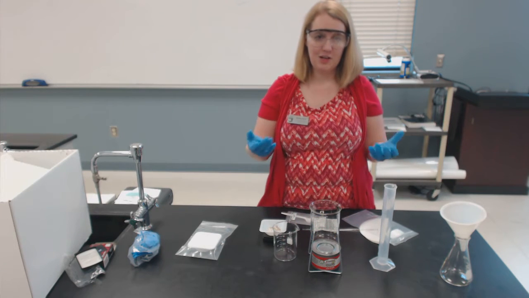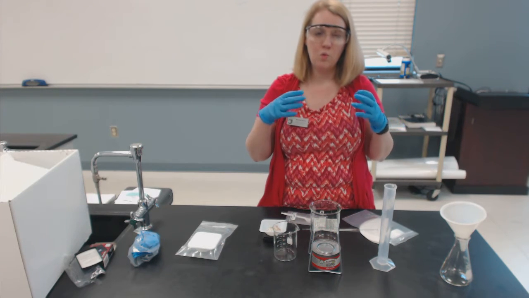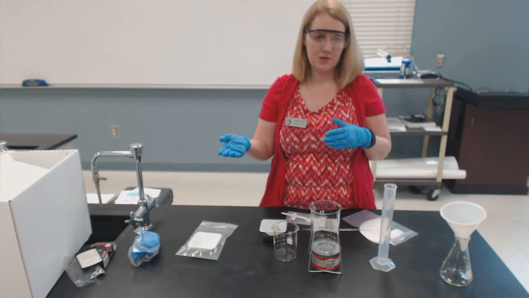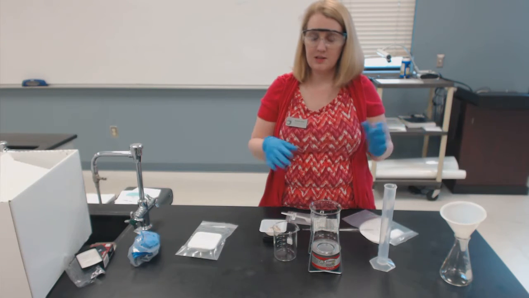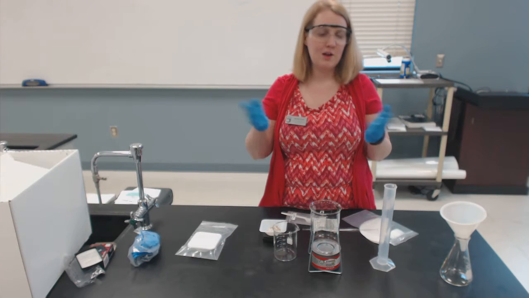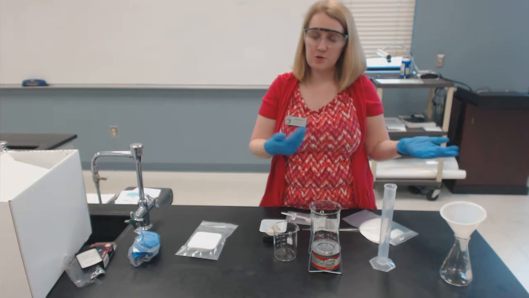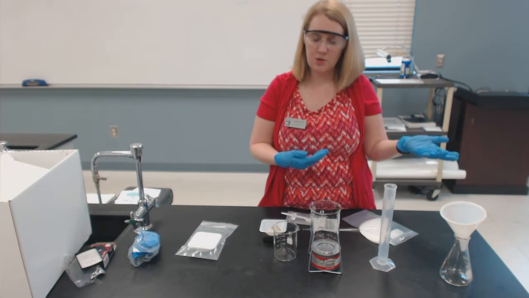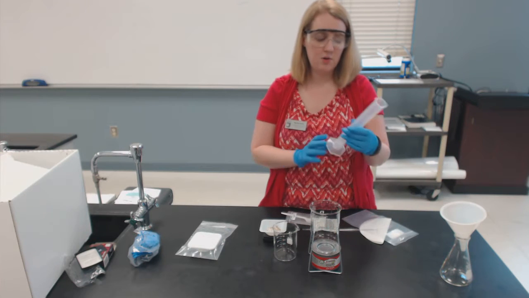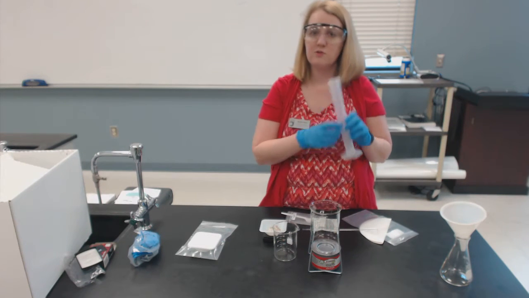Be specific in your lab report of what each step entails. Never say something vague like, "step 4, add water," because then the person who's trying to copy your results doesn't know how much water to add. So say, okay, step 4, add 50 milliliters of water.